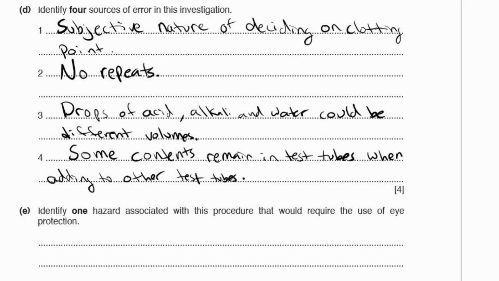Okay, so some contents remain in test tubes when adding to other test tubes. Okay, other things you could have put down. The 3 test tubes were not observed at exactly the same time. You could say that the tip and rotate method that's described wasn't exactly standardized. And a big one that they might like to see is that there was no control.